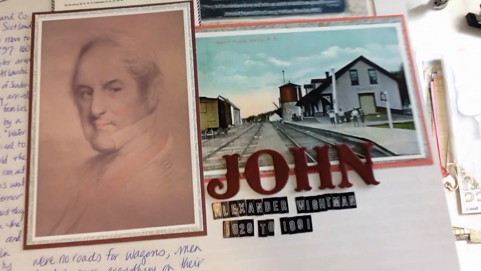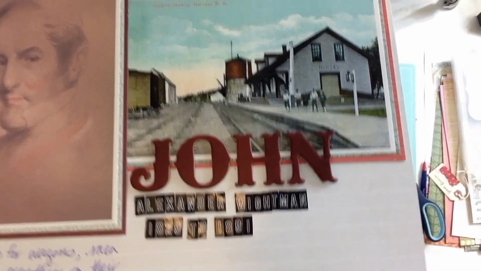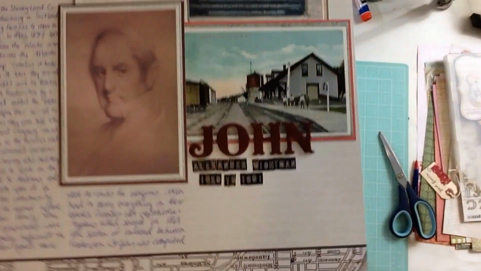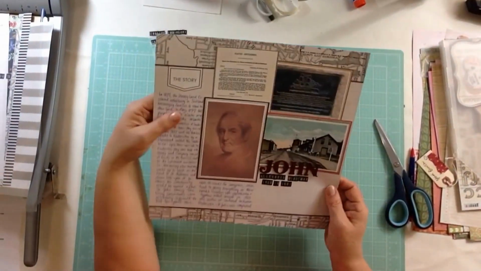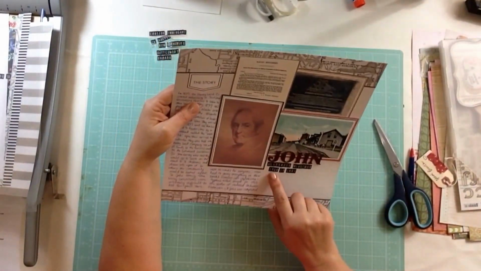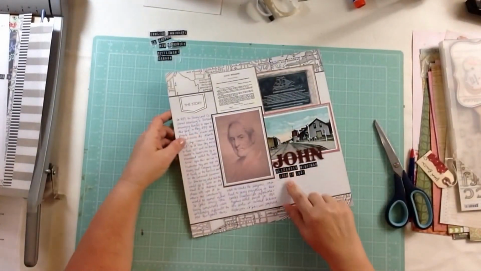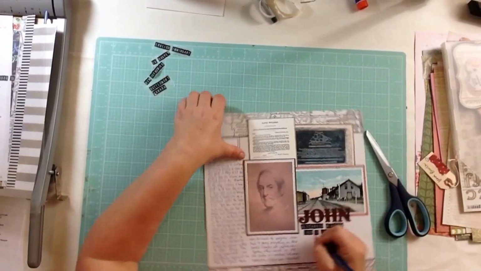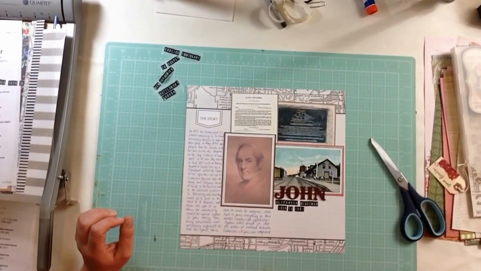So there's John's name, John Alexander Wightman, and he was from 1829 to 1891. So he was born, he was like 8 years old when they got to Harvey. I think I established that in the last one. Okay, let me just go ahead and write the rest of the story, and I'll be right back.